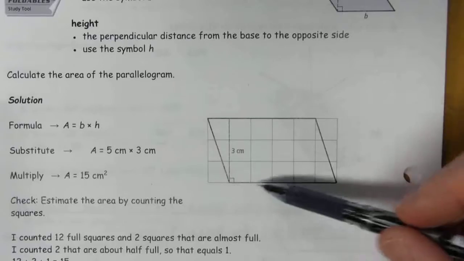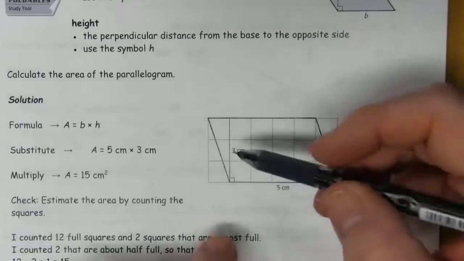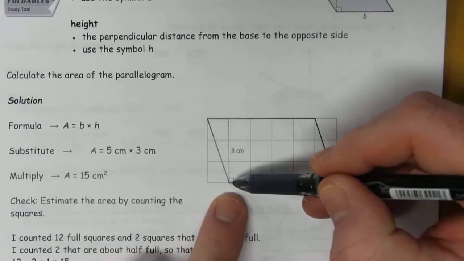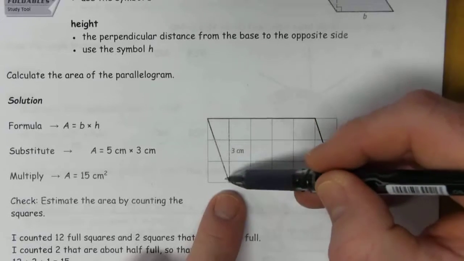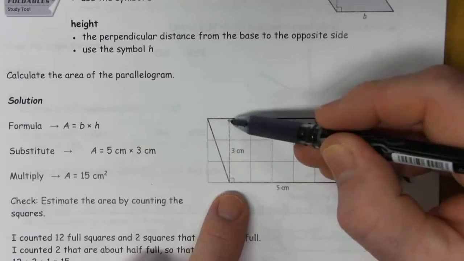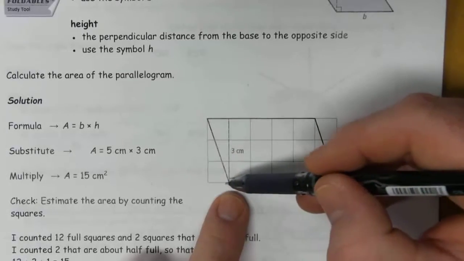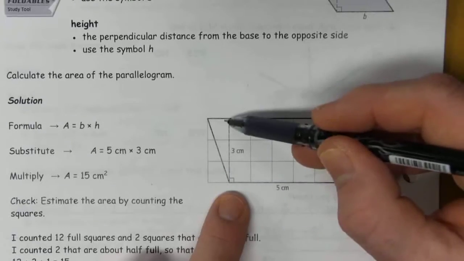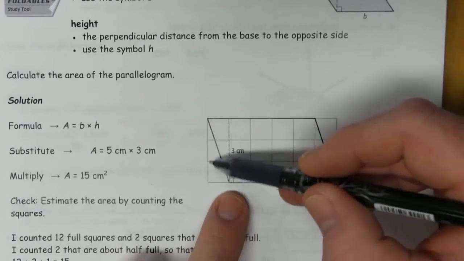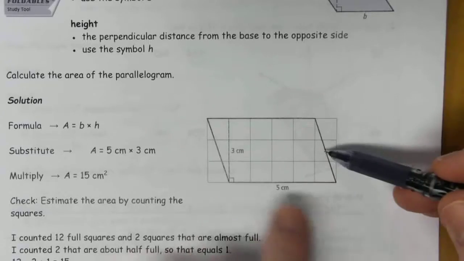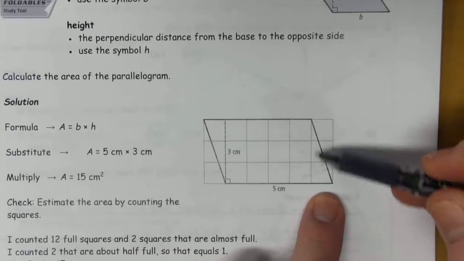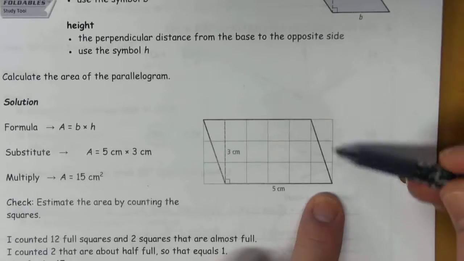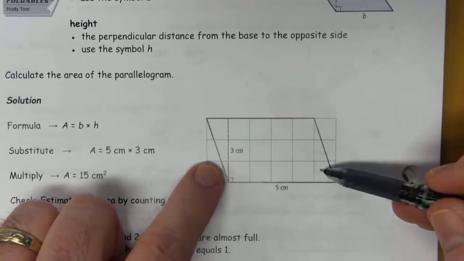Here is a parallelogram on some graph paper. If you notice that if you work straight up from this corner, it forms a triangle, which is exactly half of the area of this rectangle here. Well, the piece that's missing can actually be found on the other end, because there's another triangle here that takes up exactly half of this rectangle, and those triangles are the same size.